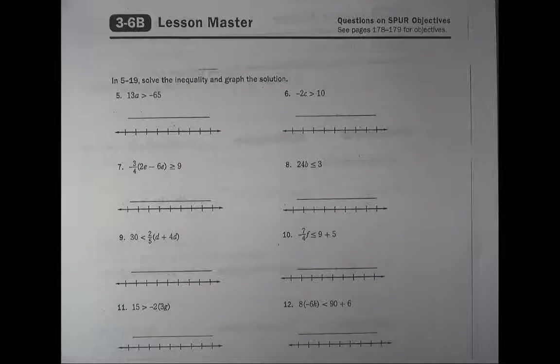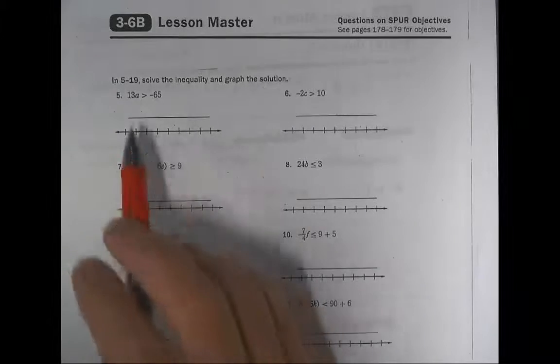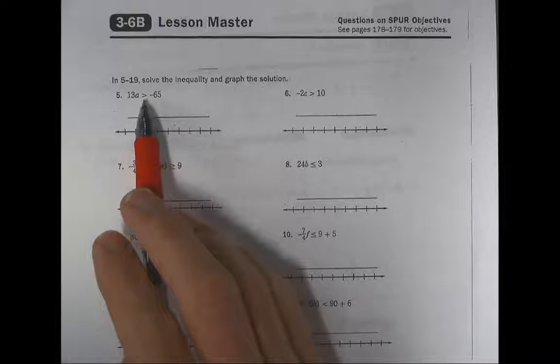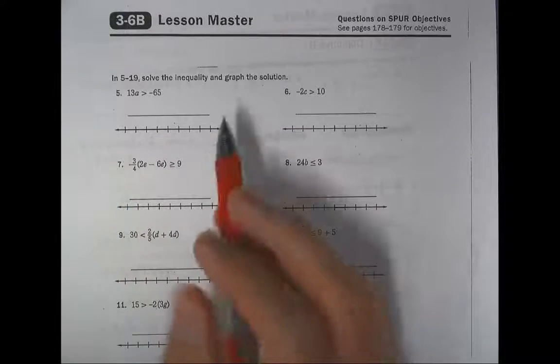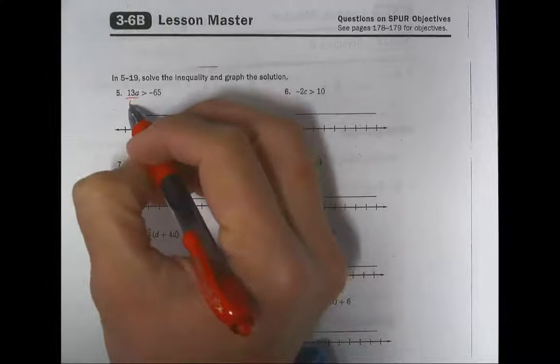This is the review packet for 3.6 through 3.8. And we're starting in 3.6, looking at some inequalities, basic solving of them, and graphing. So starting with the first one, which is number 5. We see multiplication. Just like we see an equation, we're going to undo the multiplication to get a isolated. And so we're going to divide by 13 here.